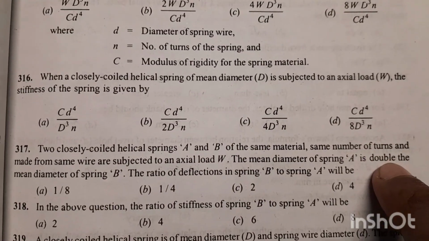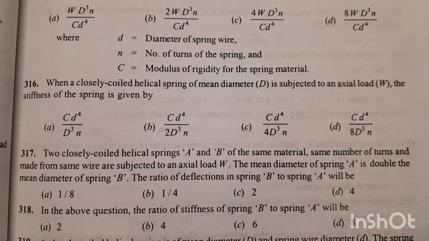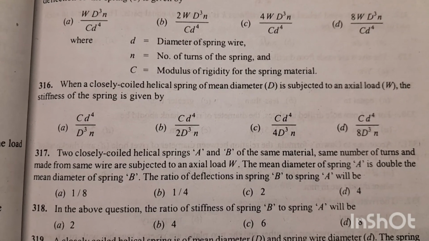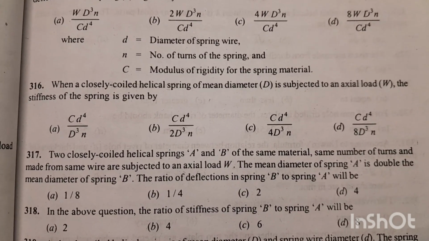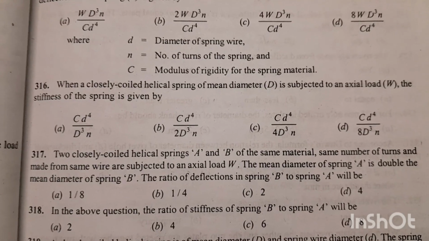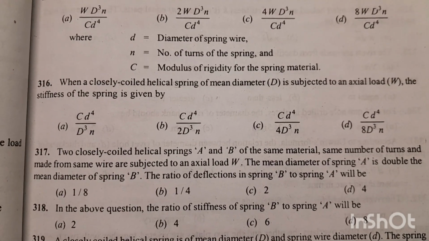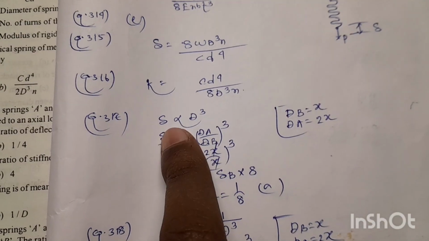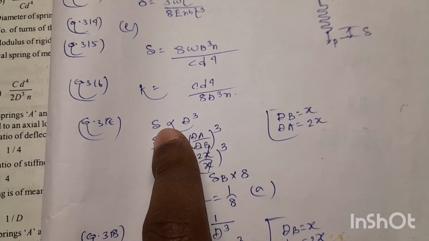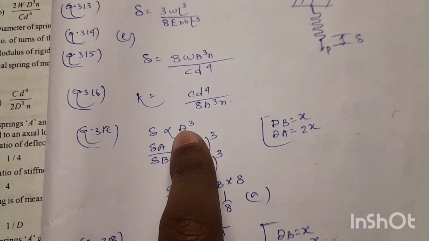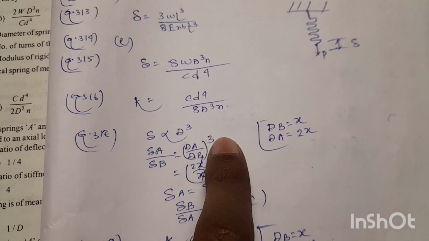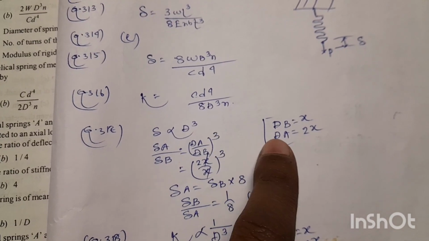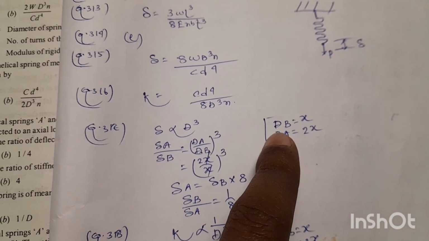Next question 317. Two closely coiled helical springs A and B of the same material, same number of turns and made from the same wire are subjected to an axial load W. The mean diameter of spring A is double the mean diameter of spring B. The ratio of deflections in spring B to spring A will be? We know for a closely coiled helical spring, deflection varies as D cube, where D is the mean diameter of the coil.